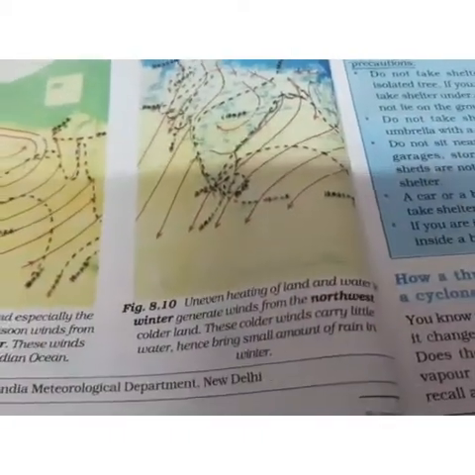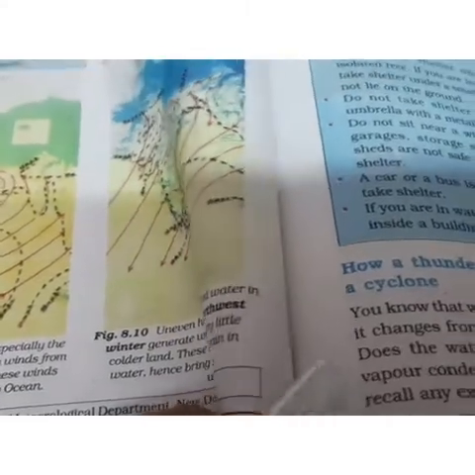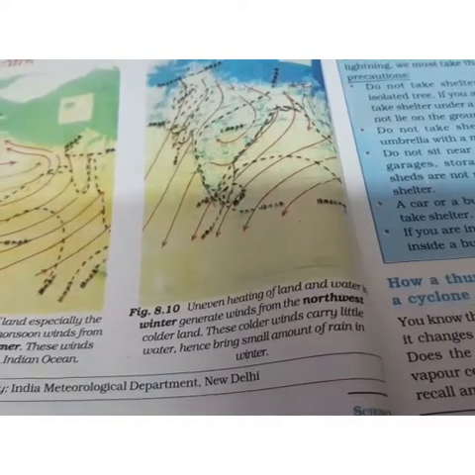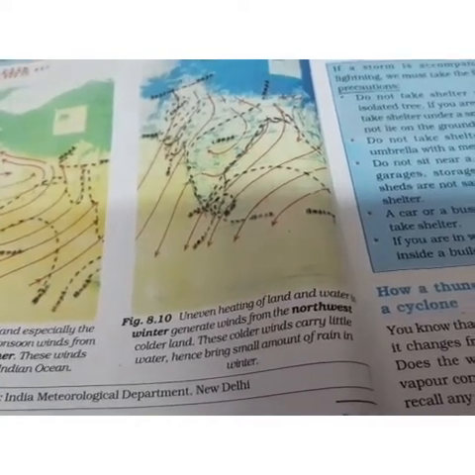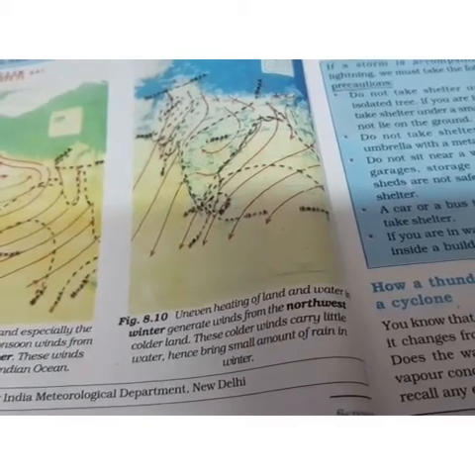Now next is the picture. The next picture is of uneven heating of land and water in winter, which generates winds from the northwest colder region. These colder winds carry little water, hence they bring a small amount of rain in winter.